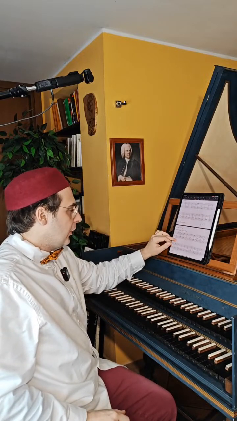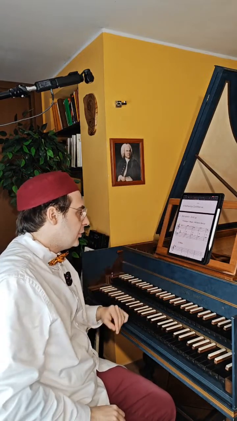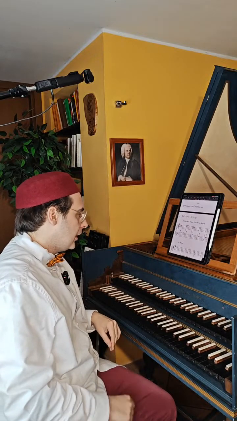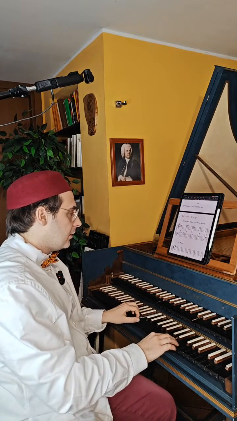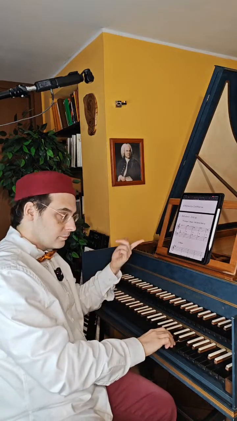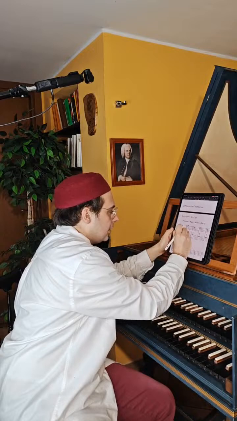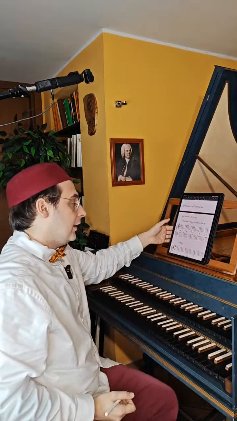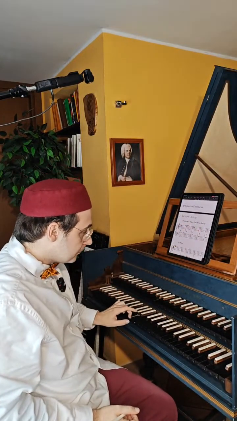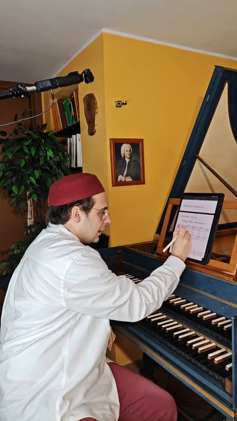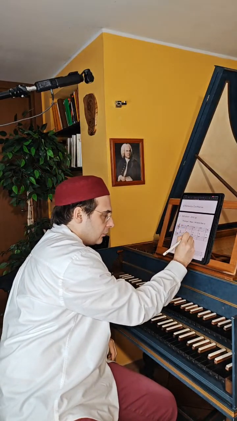Okay, let's do the same thing with triplets. Here, the triplets we can use is this: mi, re, mi, fa, and the same thing in the left hand. So actually the same figuration we did before.